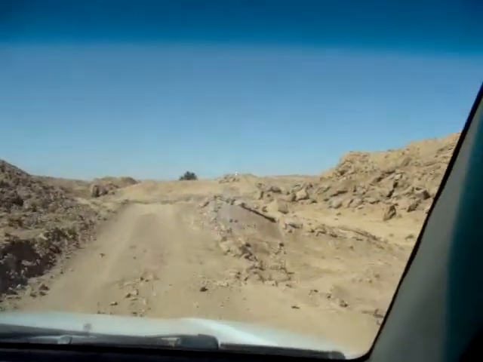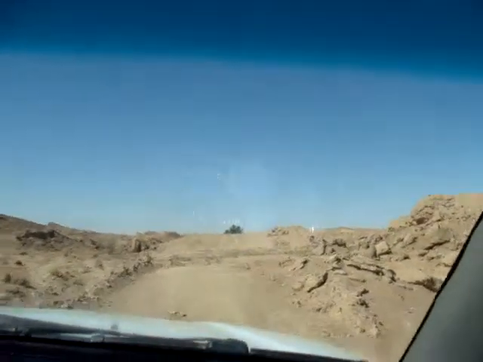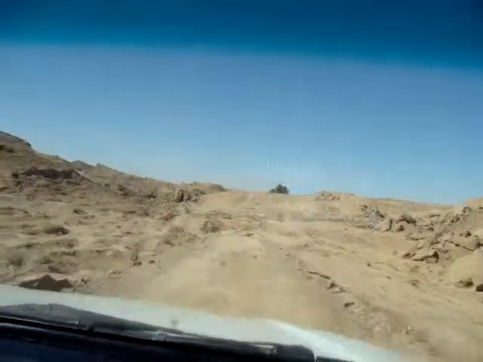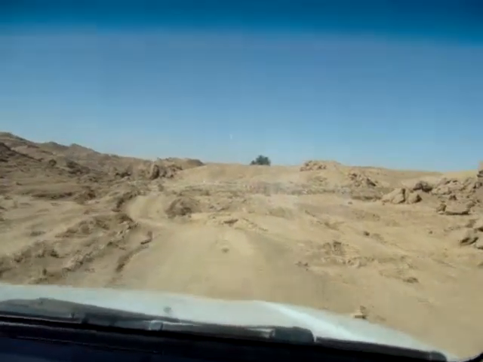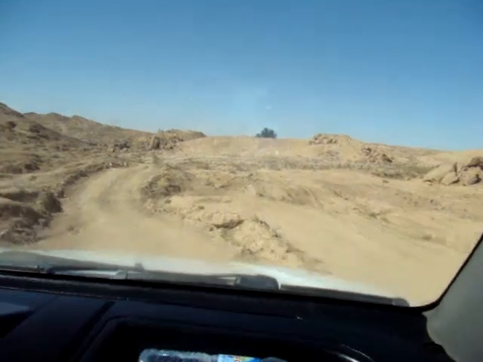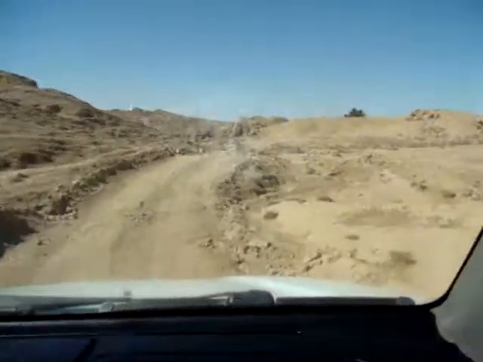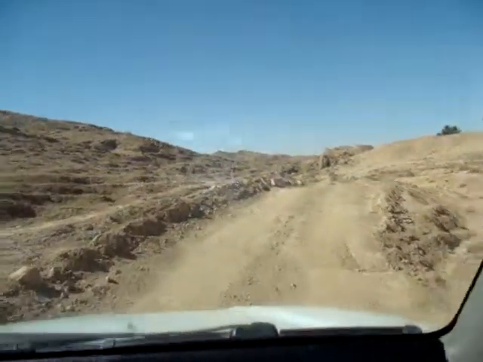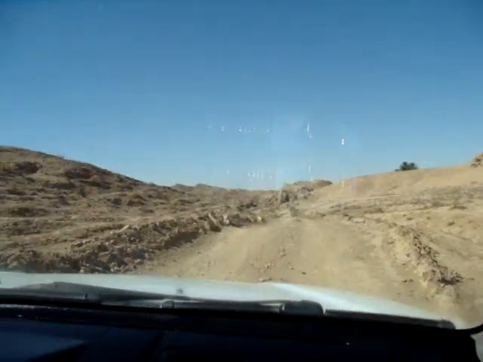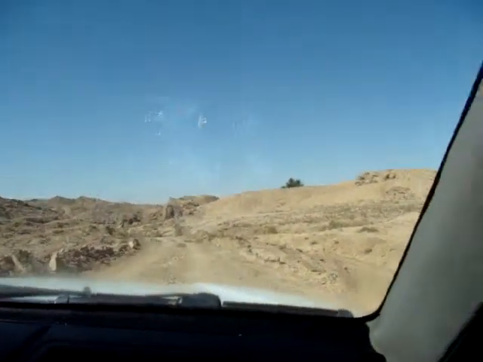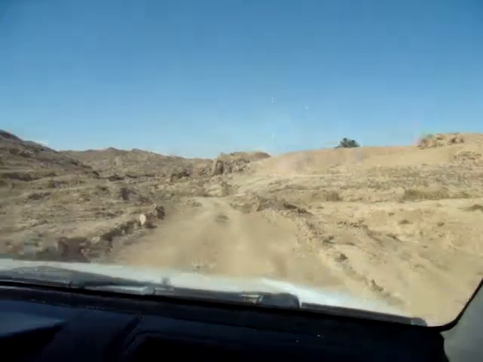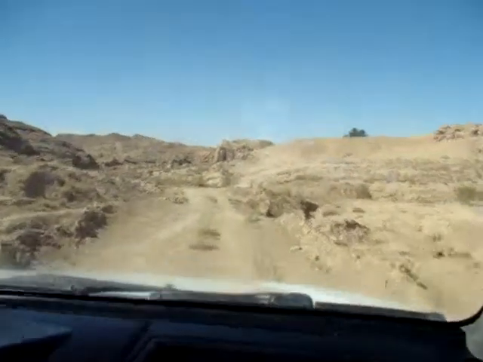GPS and mark this. Oh well. So we're just a little bit east of Pulcana D then, just up here. It's right up on the hill. Okay.